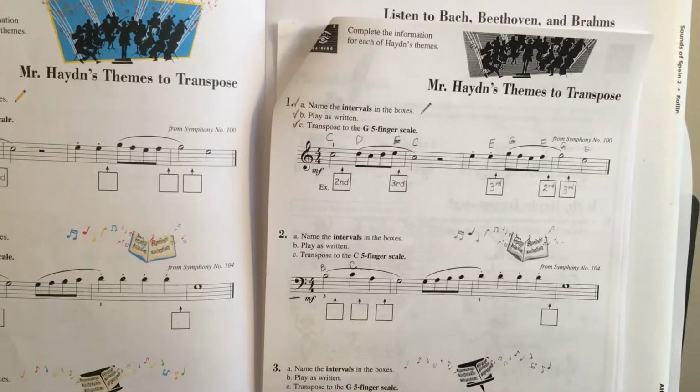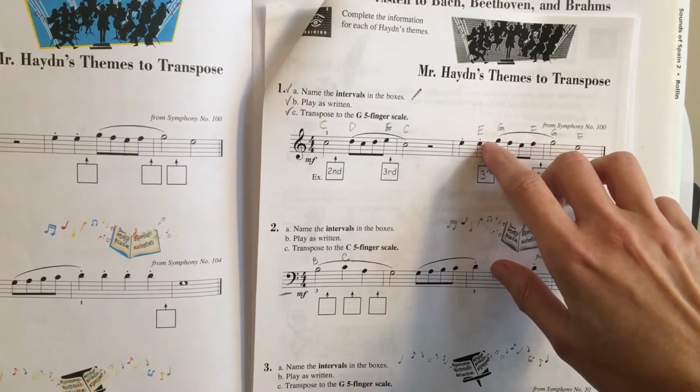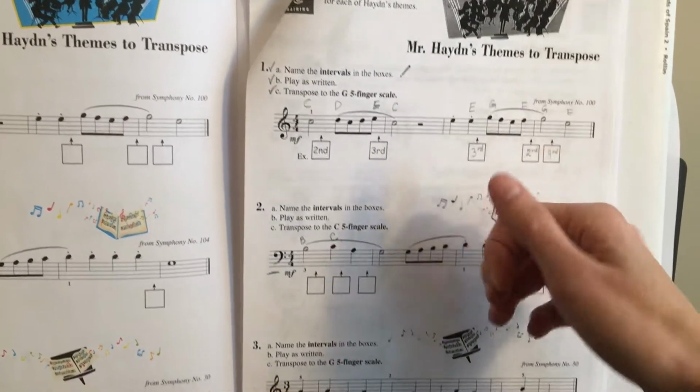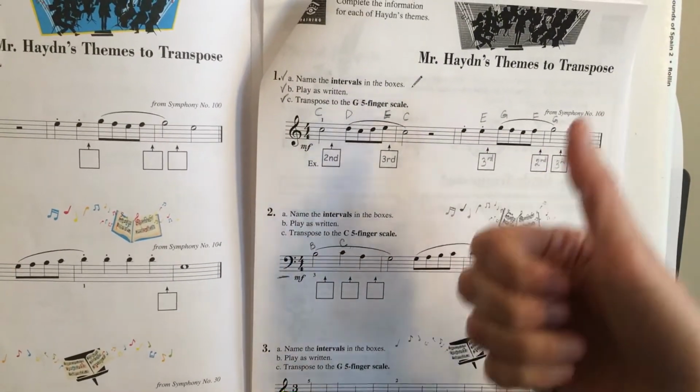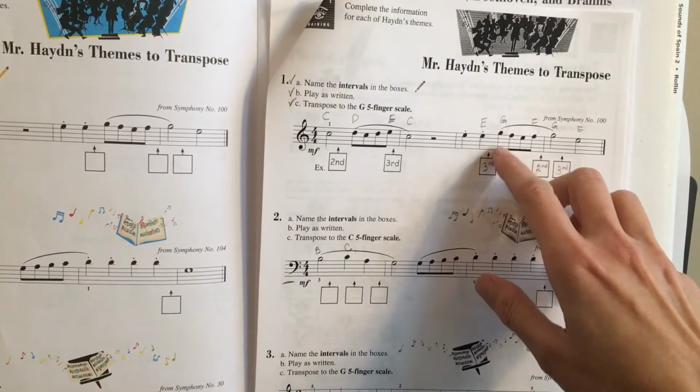And here we have the same concept. We have one note skipped. So when you skip one note, it gives you a third. But you can double check. You can go up. We go E, F, G. 3 names of the notes, so that's an interval of a third.